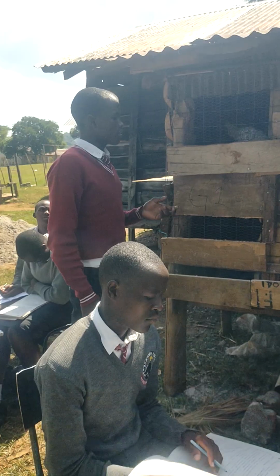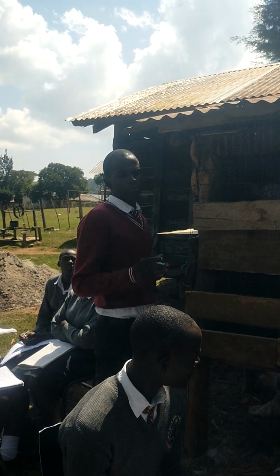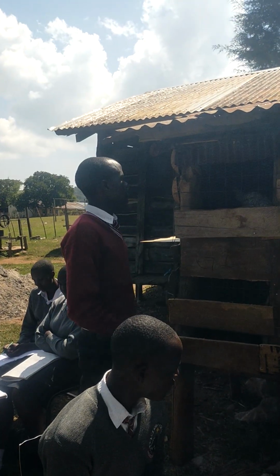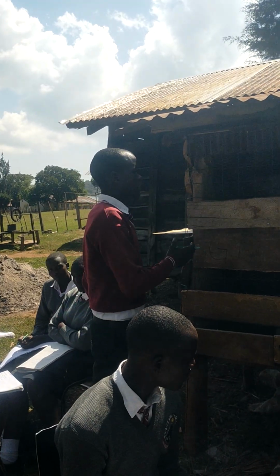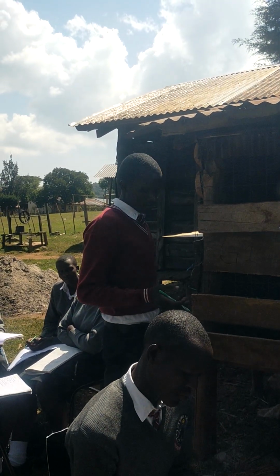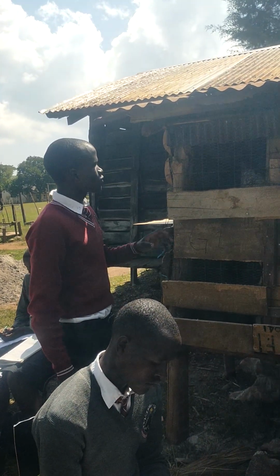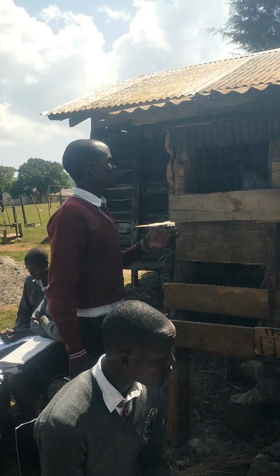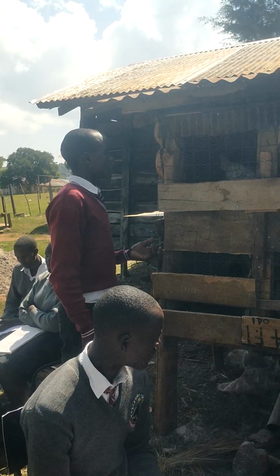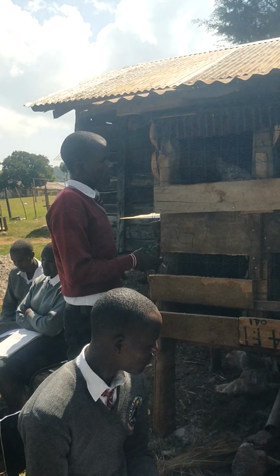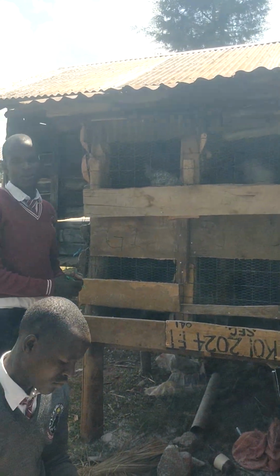And we have cannibalism. Cannibalism is the condition whereby birds peck each other, and it happens when we overcrowd the birds in one place, and where we have external parasites, and we have prolapsing. To avoid and control this is to avoid overcrowding, make the nest dark, and bring green leaves to make the birds busy. Thank you.